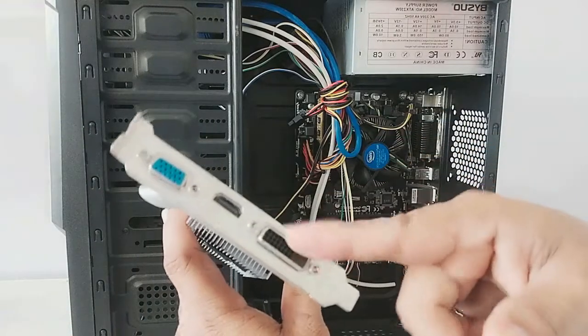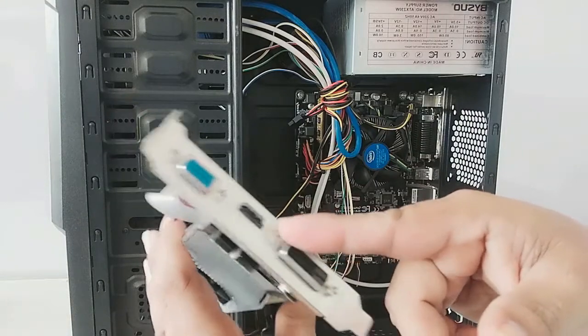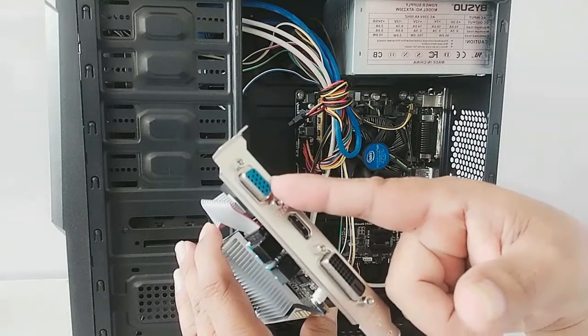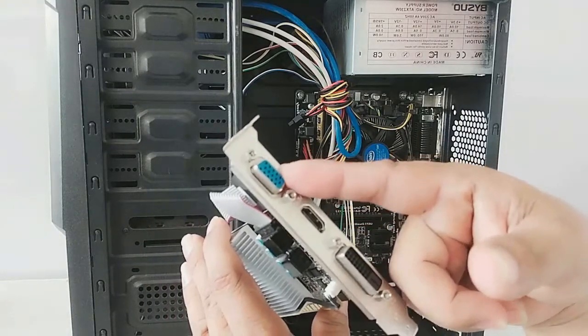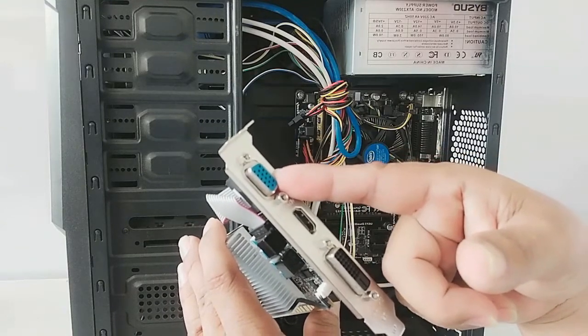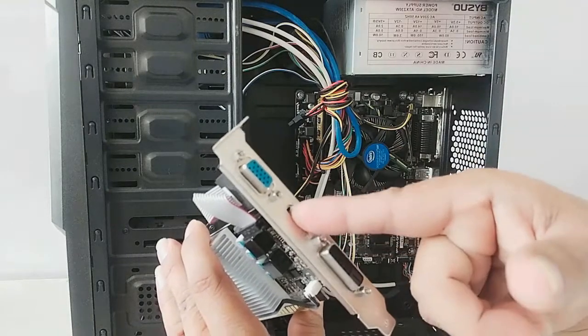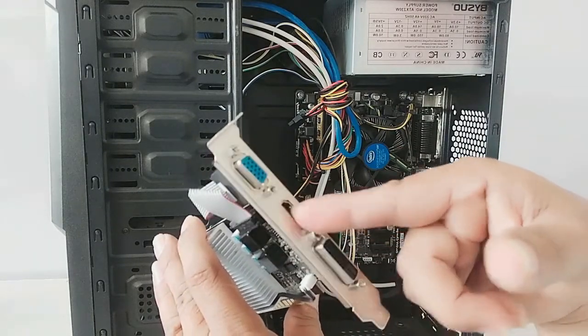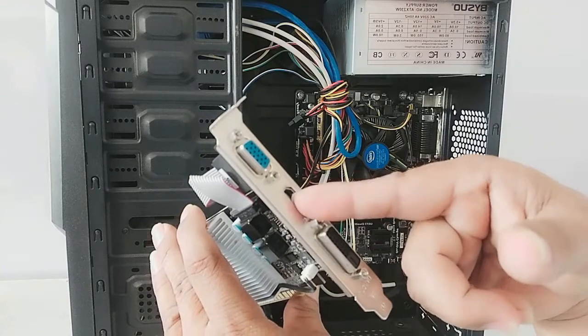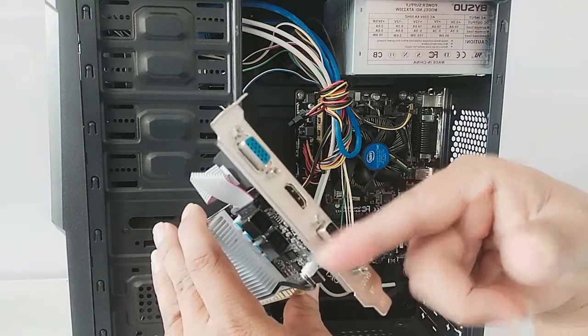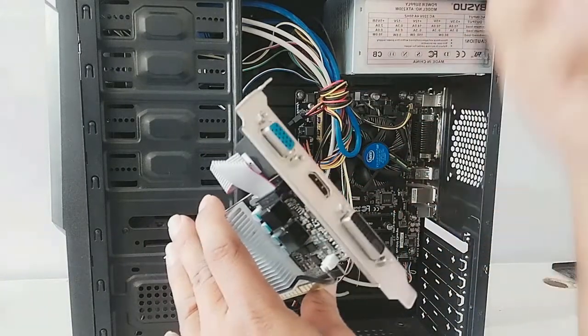This is the rear panel that is connecting the VGA cable that is connecting to our monitor. This is HDMI. This is another port that you can use to display output to the monitor or to the projector.